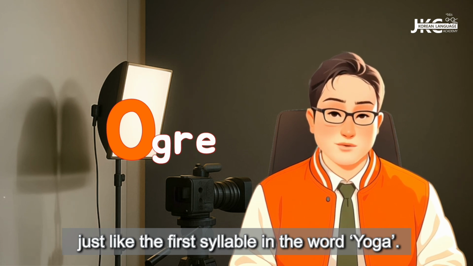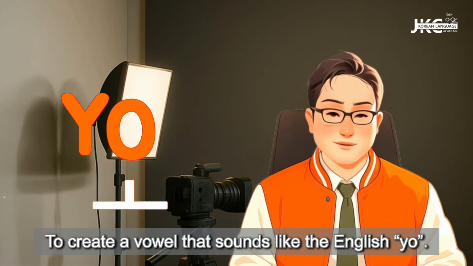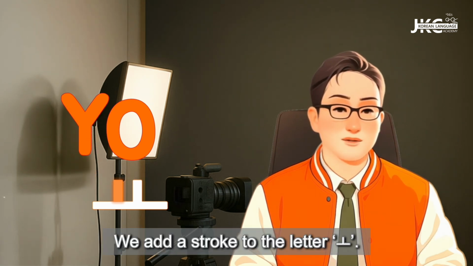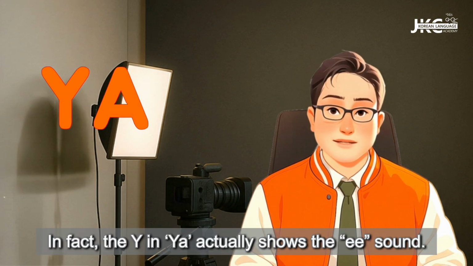When we add a Y before the O in the word ogre, it becomes yo, just like the first syllable in the word yoga. In Hangul, there is a vowel with a sound similar to the English O. That's the letter O. To create a vowel that sounds like the English yo, we add a stroke to the letter O. This makes the letter yo. Yo. Yo.